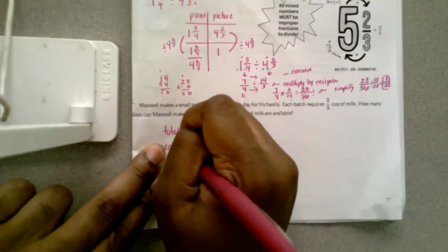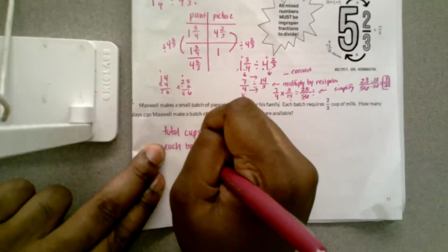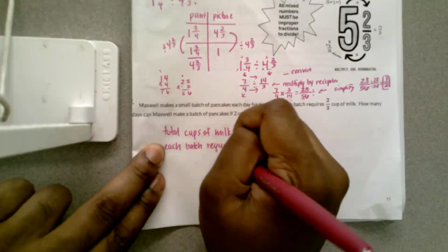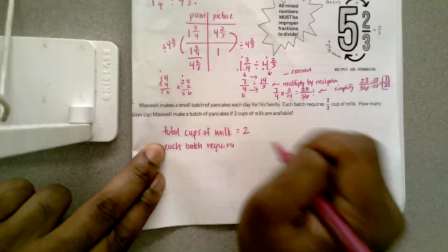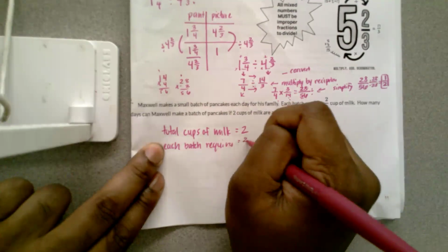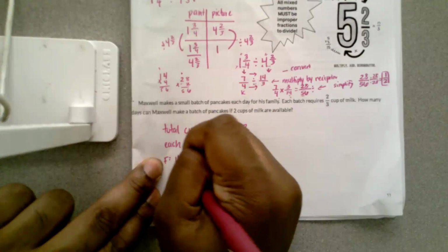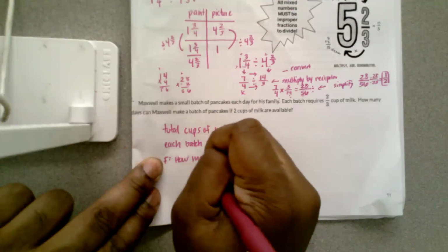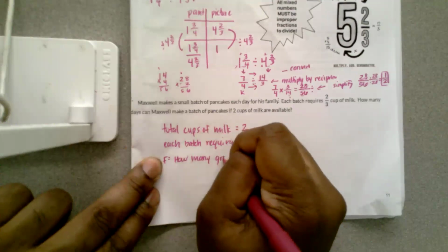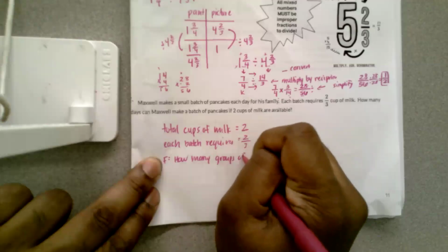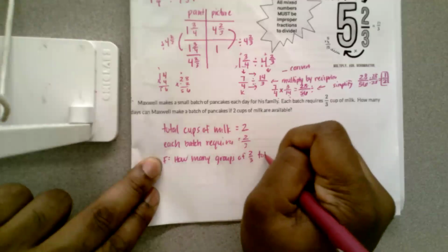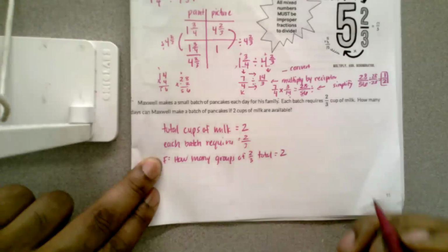Each batch requires 2/3 cups. So you've got to figure out how many groups of 2/3 total 2.